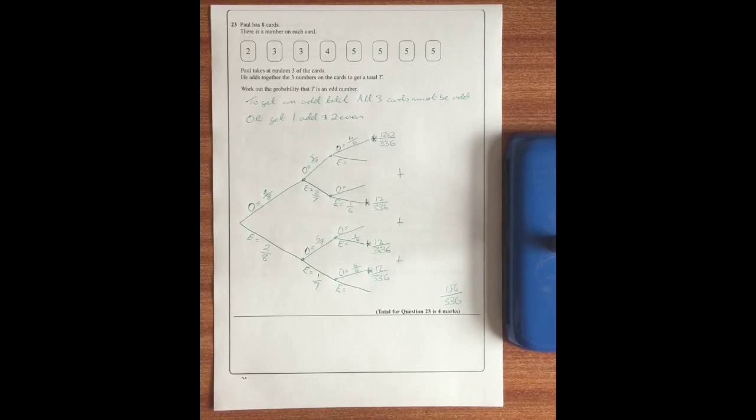Question 23. Paul has 8 cards. There is a number on each card. Paul takes at random 3 of the cards and he adds together 3 numbers on the cards to get a total T. Work out the probability that T is an odd number.